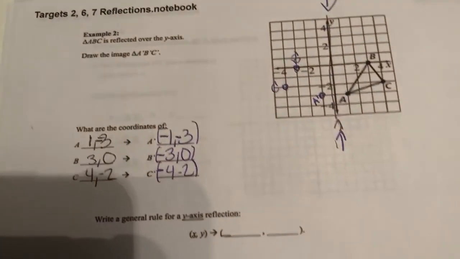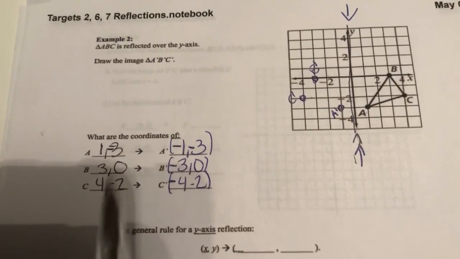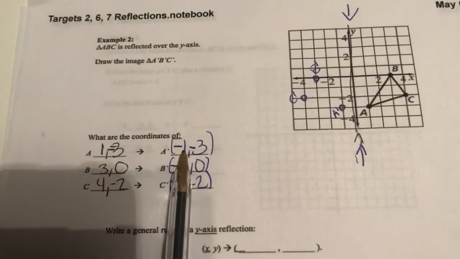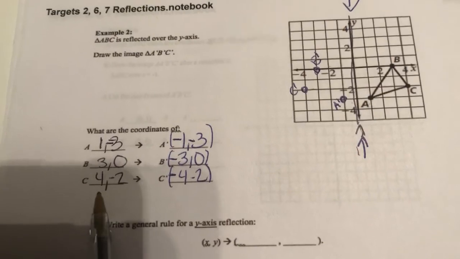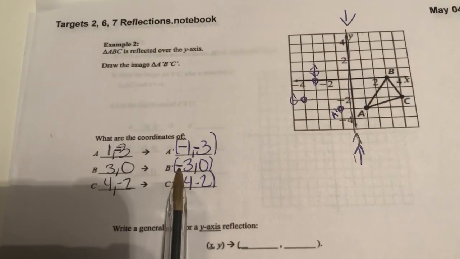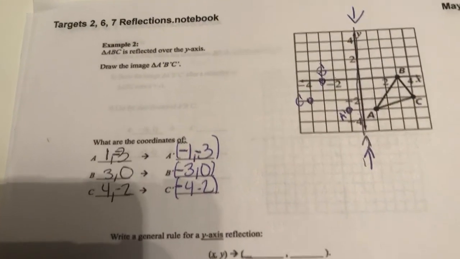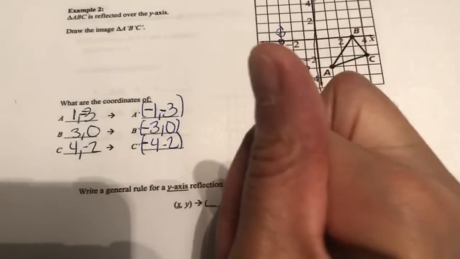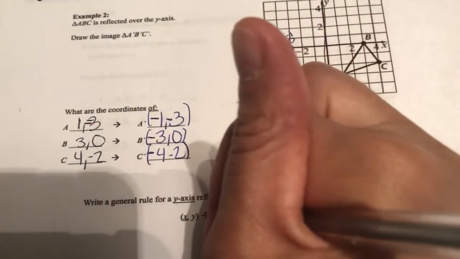All right. So when I'm looking at this from my original A to my image of A, I notice that all my x values are 1, -1, 3, -3, 4, -4. They're all the opposite, while my y coordinates stay the same. So in this case, when we're reflecting over the y-axis, my x is the opposite and my y stays the same.